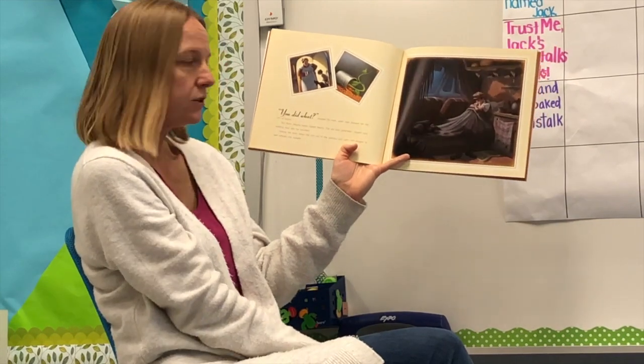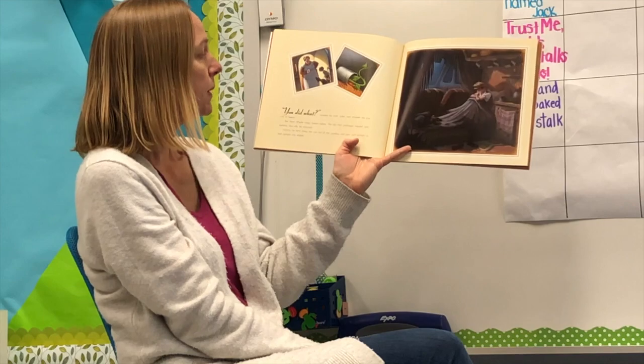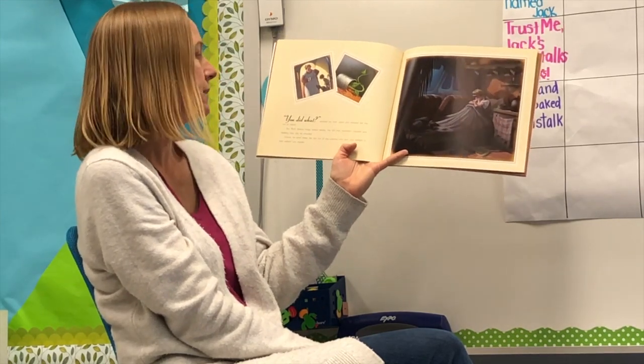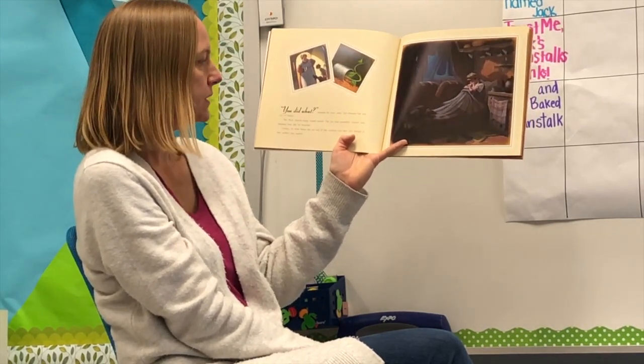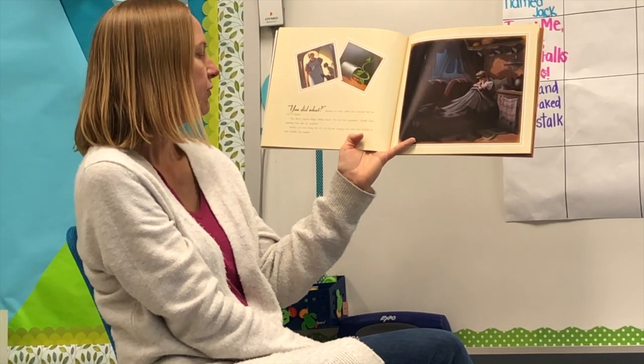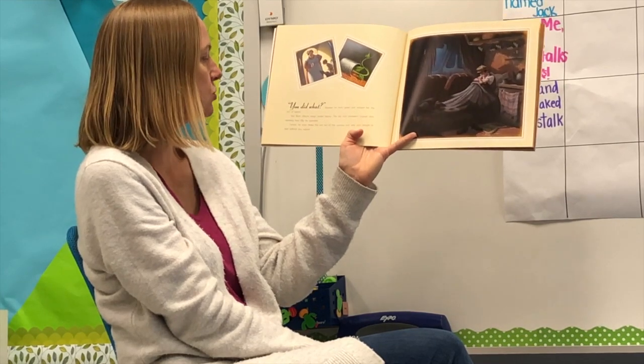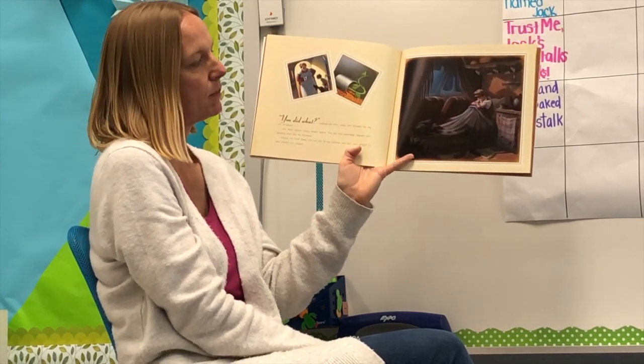"You did what?" shouted his mom when Jack showed her the can of beans. "But Mom, they're magic beans. The old man promised," argued Jack, realizing how silly he sounded. Furious, his mom threw the can out of the window and sent Jack straight to bed without any supper.